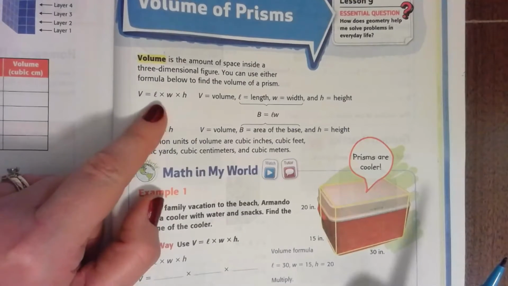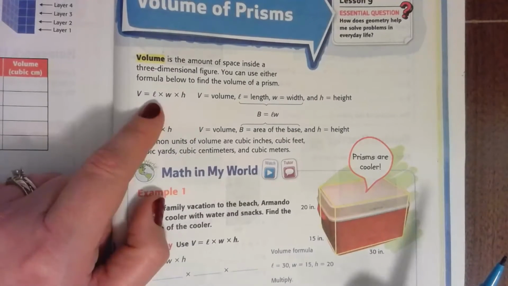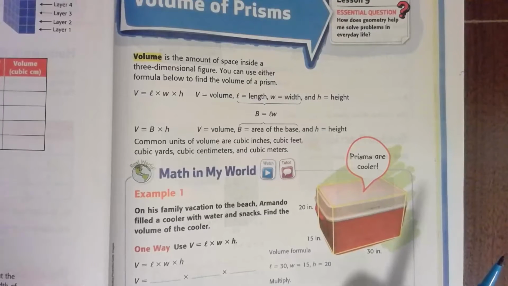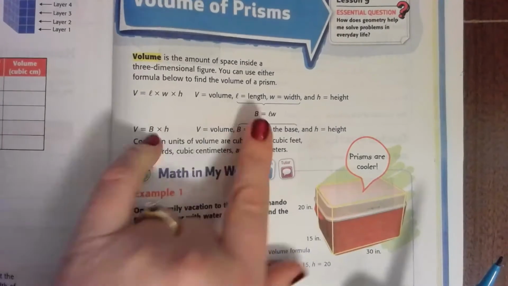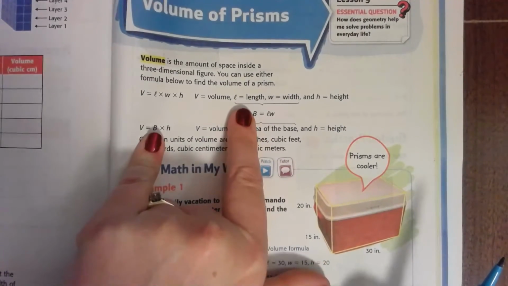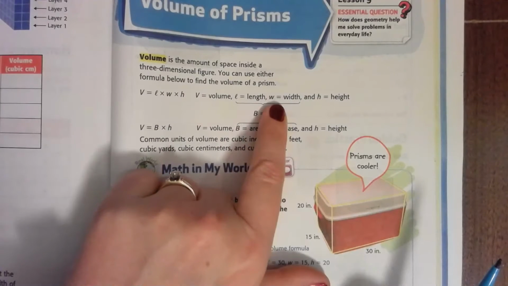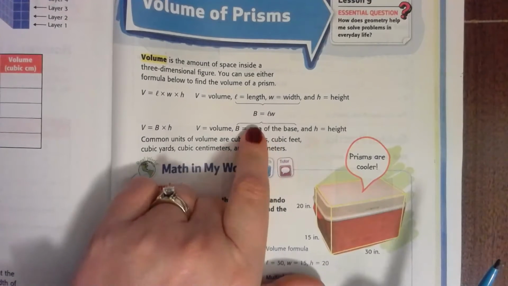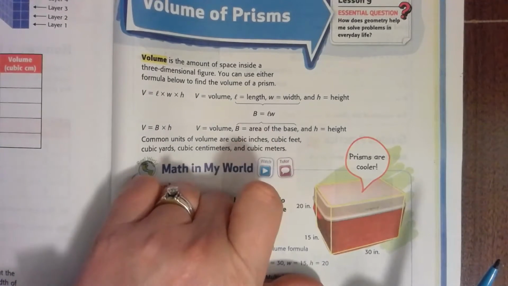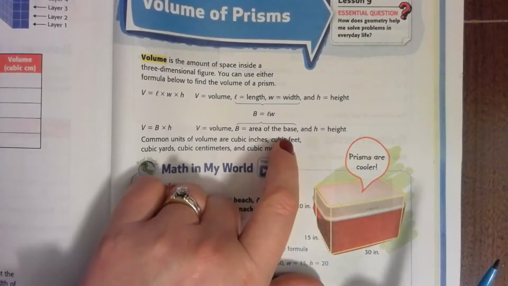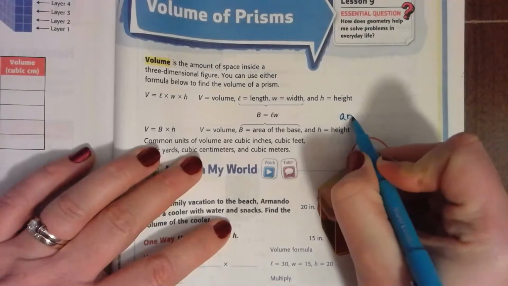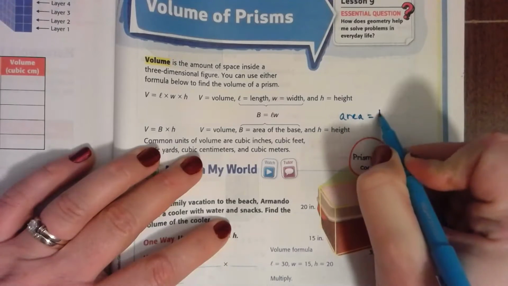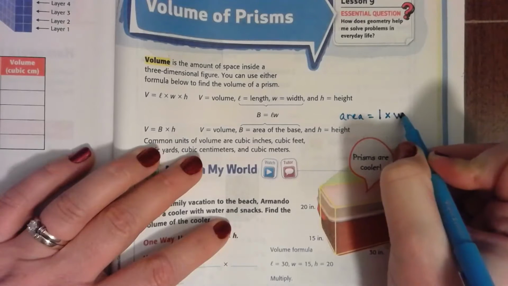So volume is length times width times height. They made a cursive L instead of just a straight one. Helps us tell that it's not a number 1. Okay, so volume is V, capital V. Length is a lowercase l, width is a W, h is height. Now, for a base, we could say the area of the base is length times width. So another way I'm going to write that is area equals length times width.